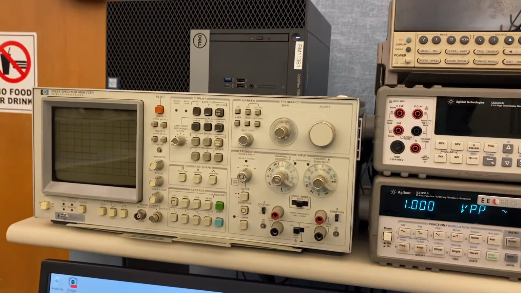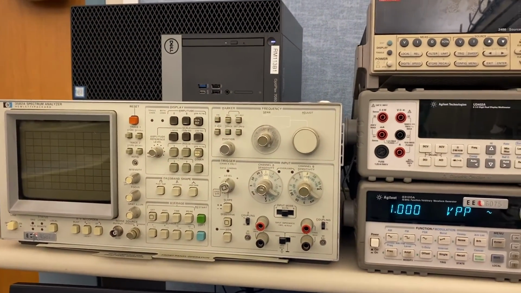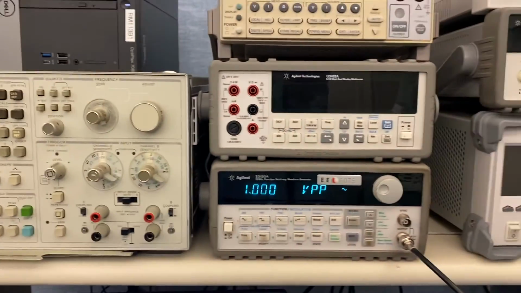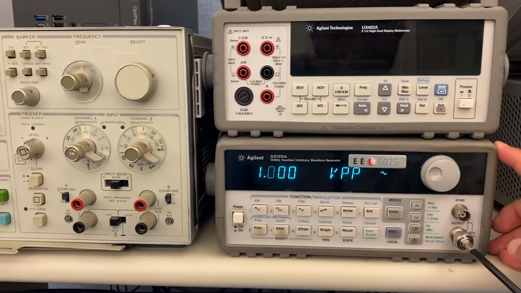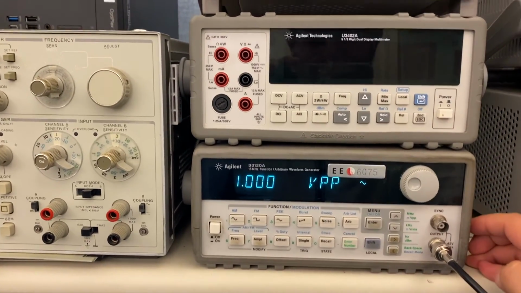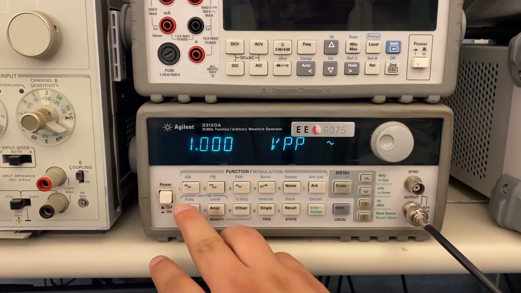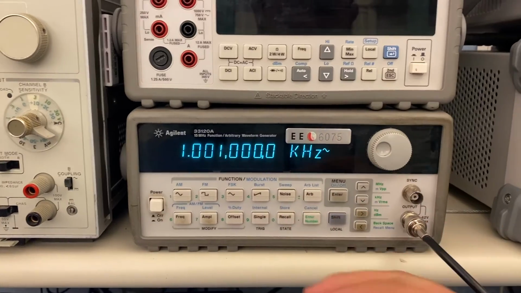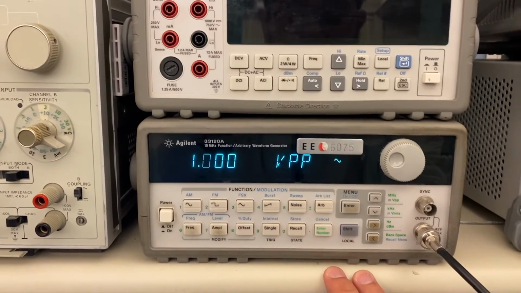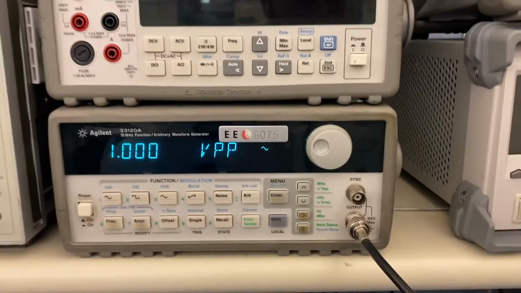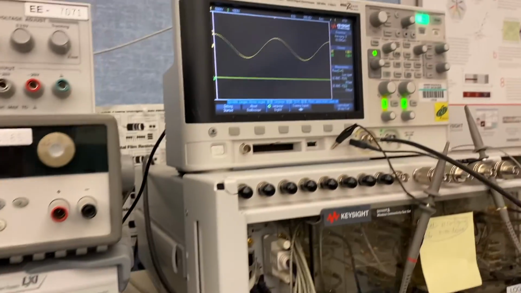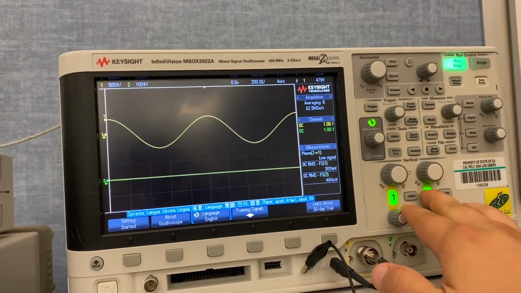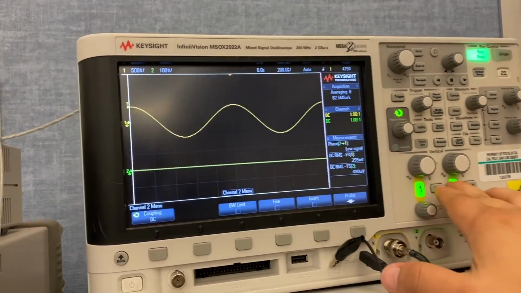So I'm here in the Systems Laboratory 20-113 in the E building, and for this demonstration we'll be using this Agilent 33120A function generator. We're going to be outputting a sinusoidal voltage source at about 1 kilohertz with an amplitude of 1 volt peak to peak. And we're going to be running a BNC cable into the oscilloscope. And we are going to want to read just channel 1 for now. So we can turn that off.